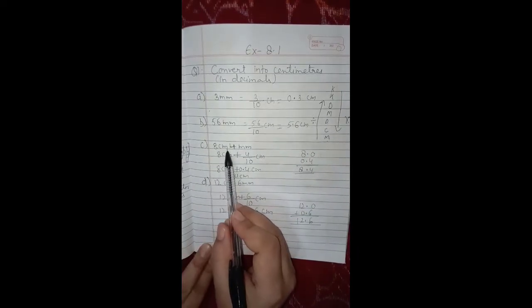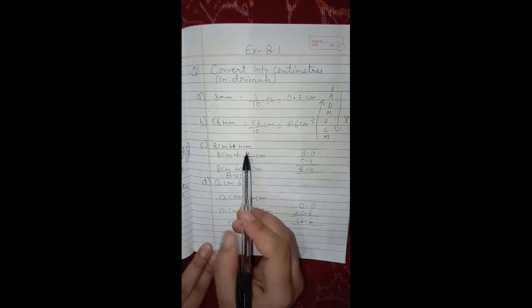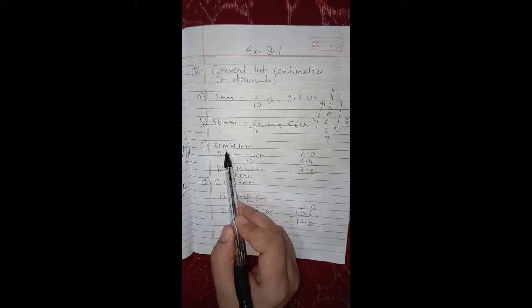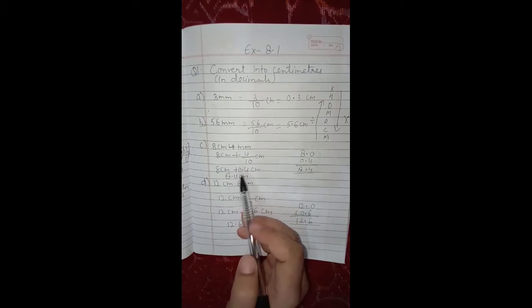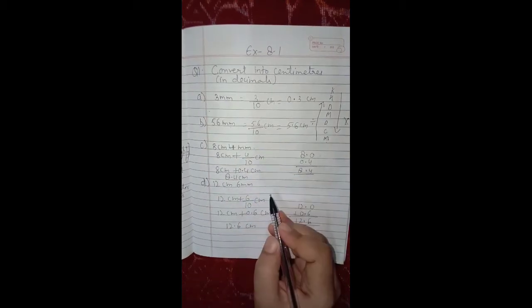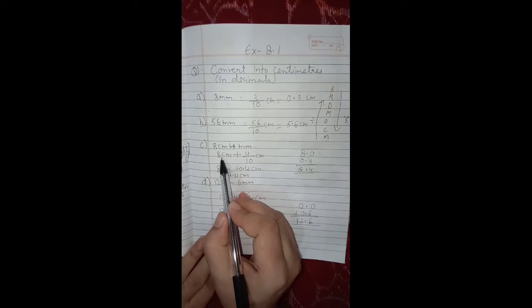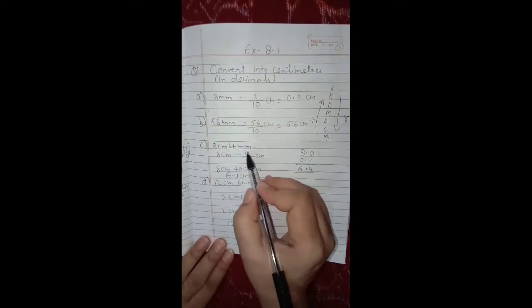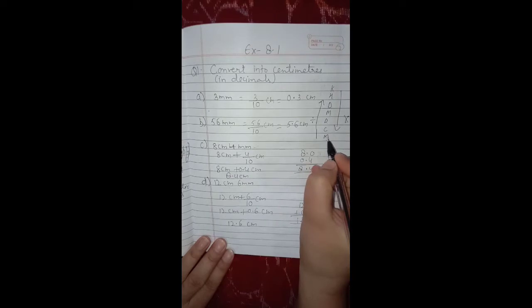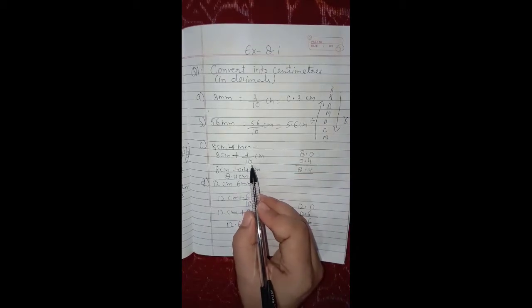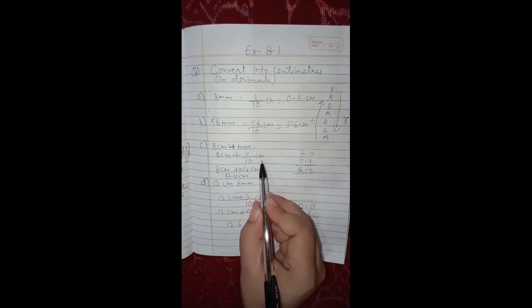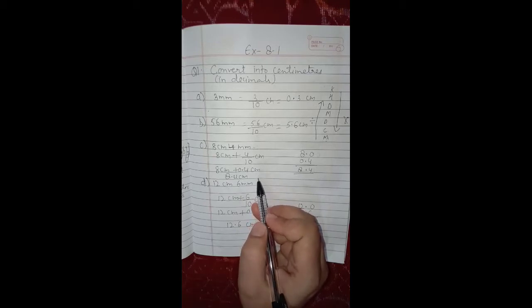Now next is 8 centimeter 4 millimeter. So 8 is already in centimeters, so this will be written as it is and we have to convert the 4 millimeter into centimeter. So we will write 8 centimeter plus 4 millimeter. Again we have to convert millimeter to centimeter, so we go one step above, so we will divide it by 10 and then the unit will get converted to centimeters, but now we will write the answer in form of decimals.